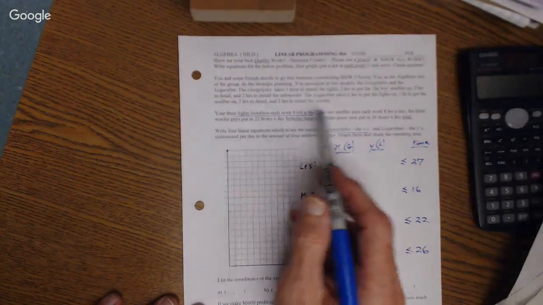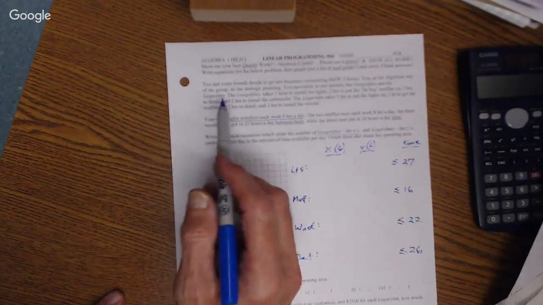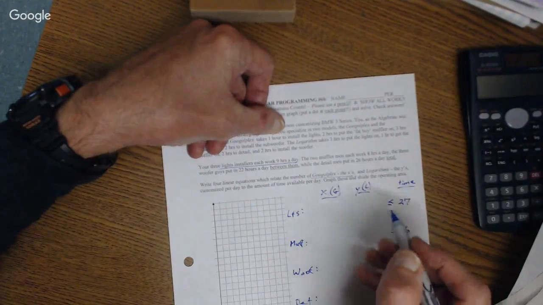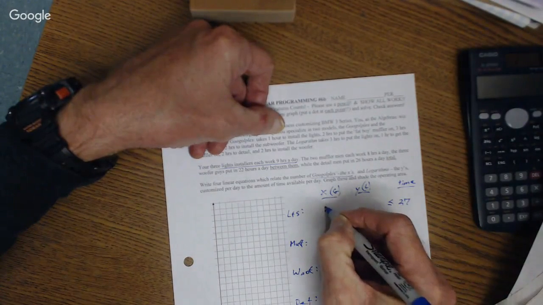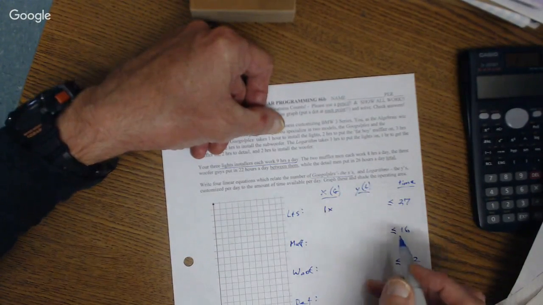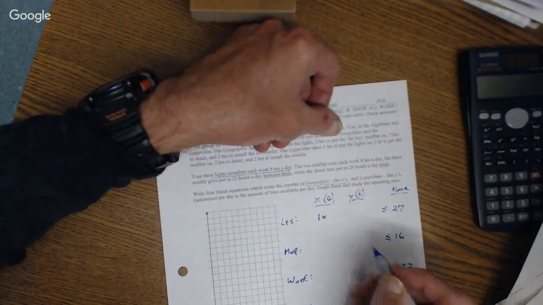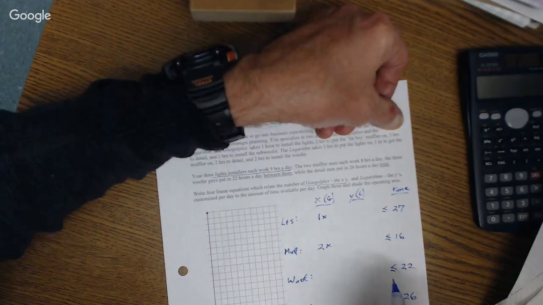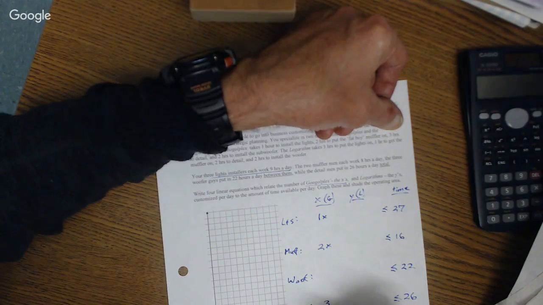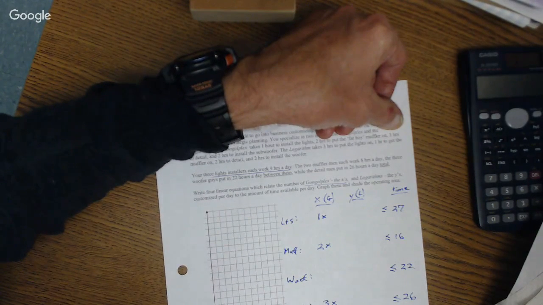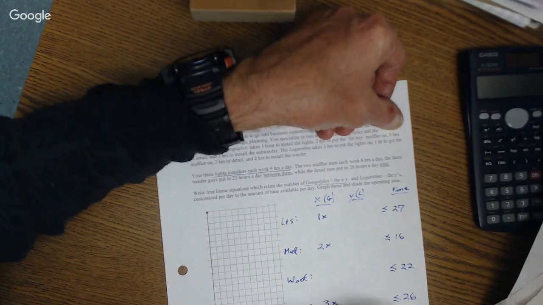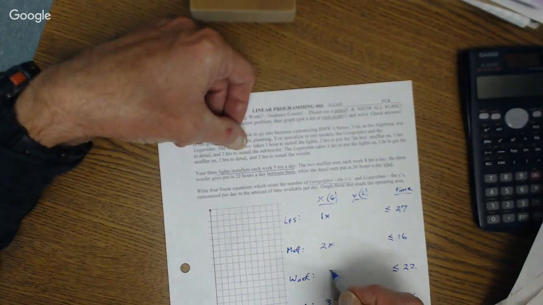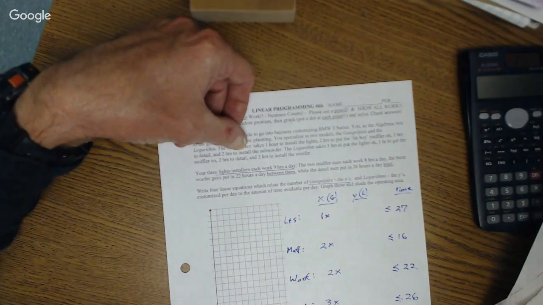Now we're going to go back and figure out what the equations are. So you read through here carefully, and it says googolplexes take 1 hour to install the lights, so it's going to be 1 times X for the lights. 2 hours to put the muffler on, so it's going to be 2X for the muffler. 3 hours to detail, so skip all the way down to detail. It's 3X to do detailing, and 2 hours to install the subwoofer. So it's 2X for the subwoofer.